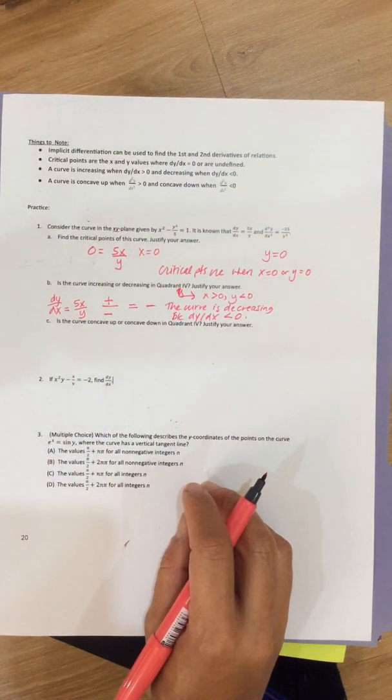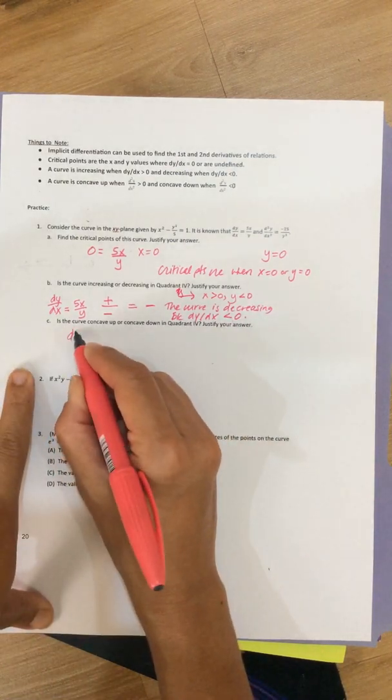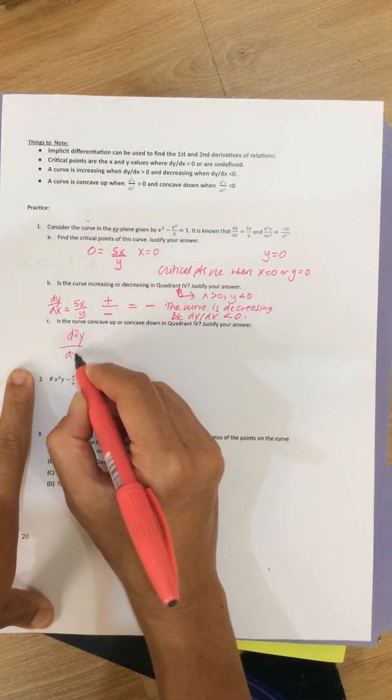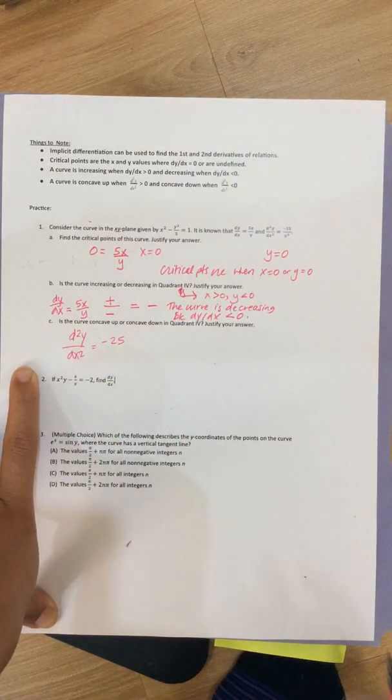All right, now part C is asking us about concavity in quadrant 4. So we still know x is greater than 0 and y is less than 0. But now, because we're talking about concavity, we're going to look at the second derivative. And that's over y cubed? Yeah.